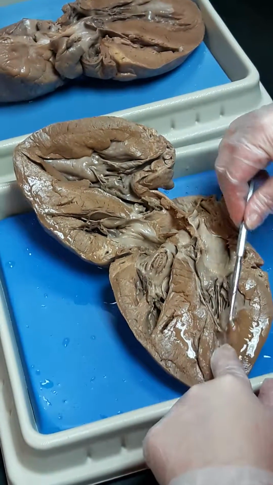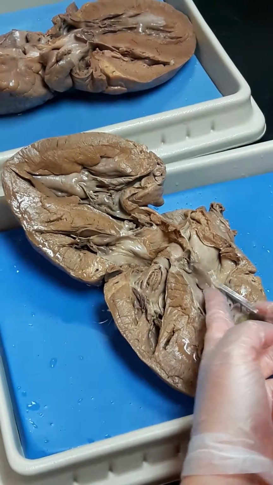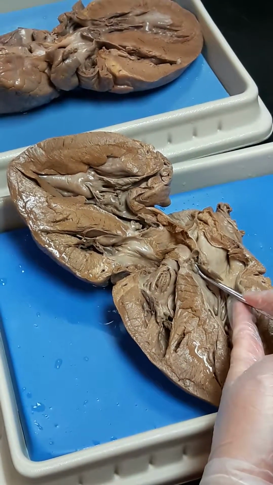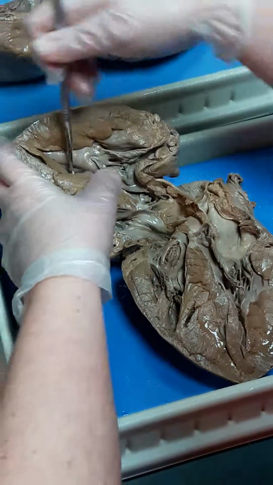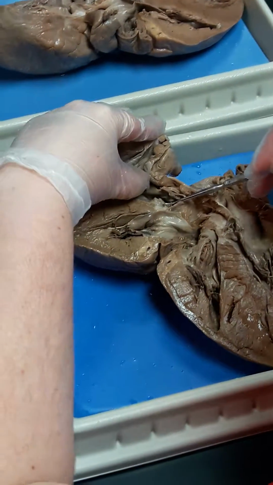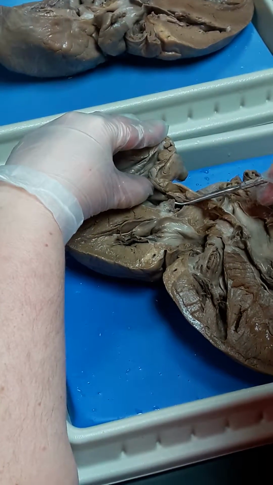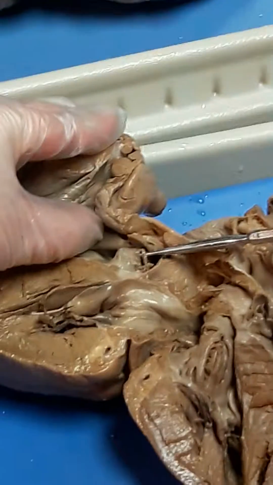So the blood's coming down, and it's got to go back up past the bicuspid valve over to the side and into the aorta. You can see this side a little bit better. This is the aorta here, and you have the aortic semilunar valves, which you can pull out and look kind of cup-like.